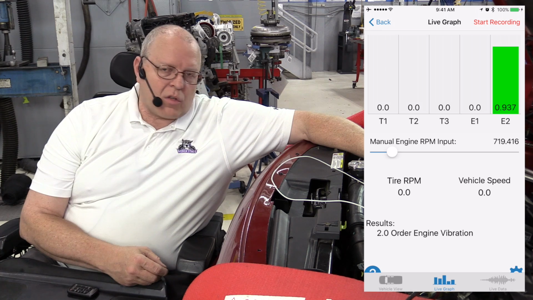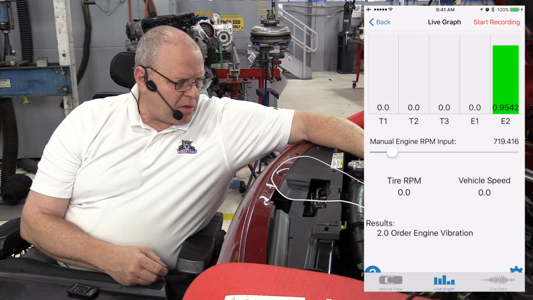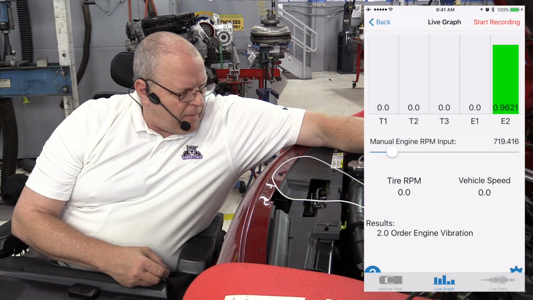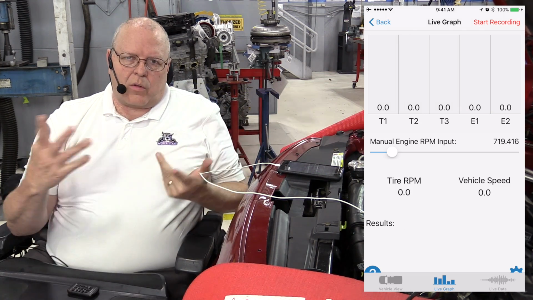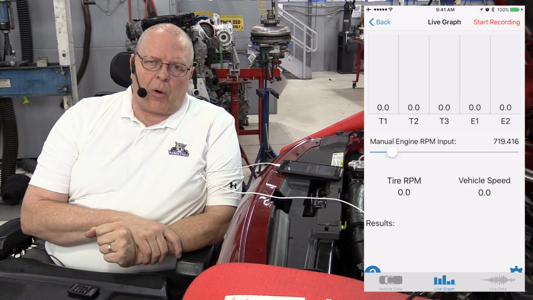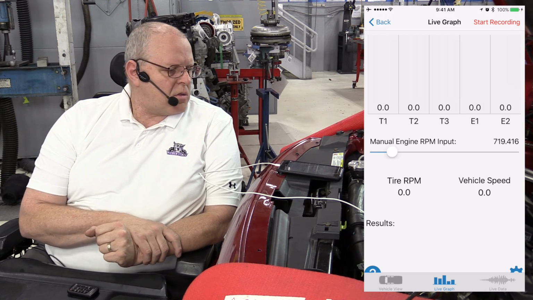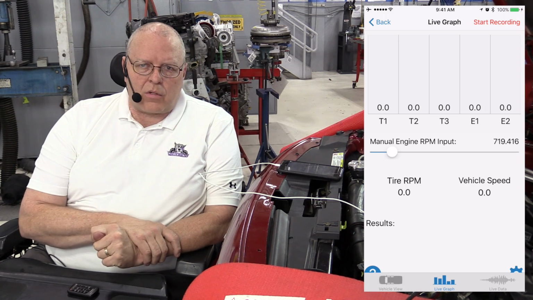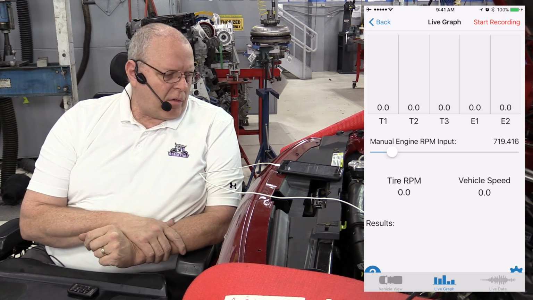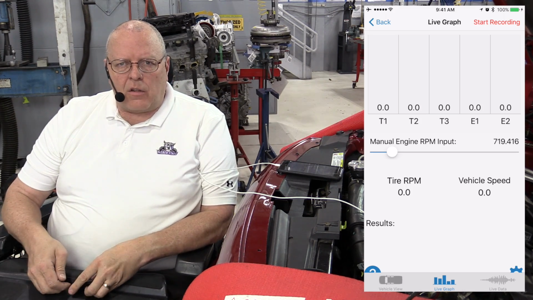So here's a normal 4-cylinder engine vibration, 2 shakes per revolution, high amplitude level. We move it over to the radiator support or somewhere inside the passenger compartment, and the vibration is either totally gone or significantly reduced. That's what we're looking for. All right, now let's take a look at a V8 engine.